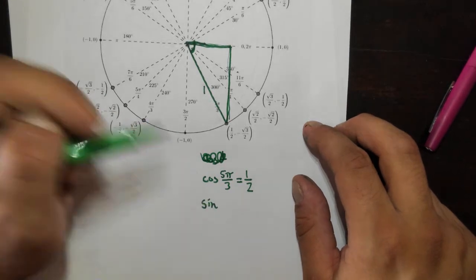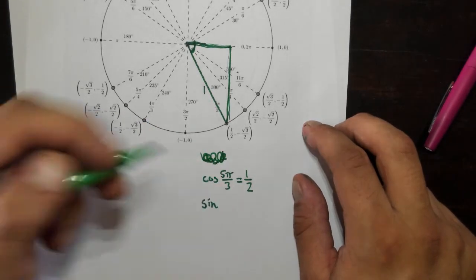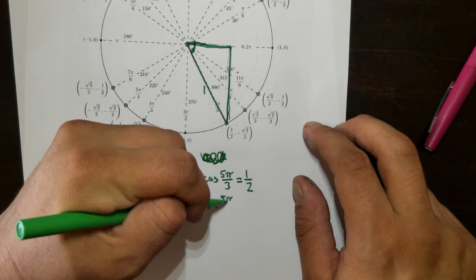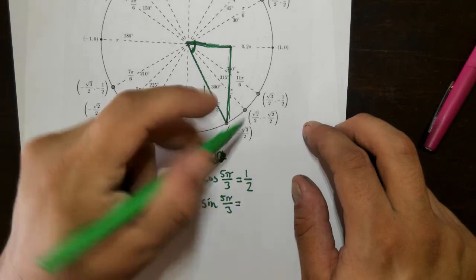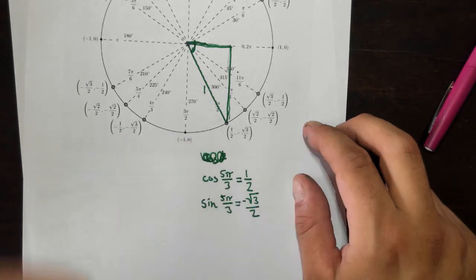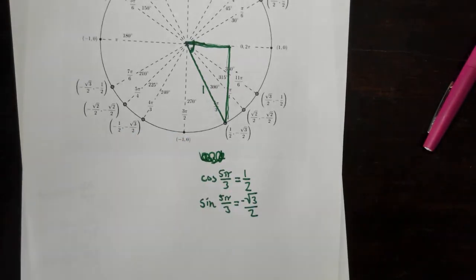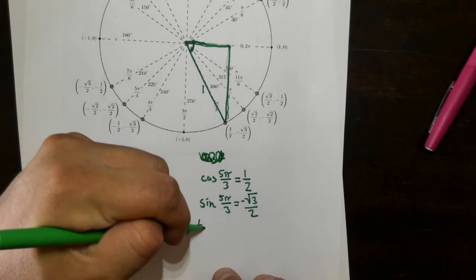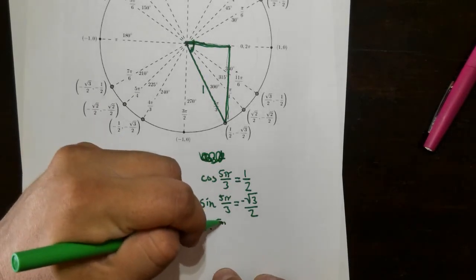Sine, on the other hand, will give us the corresponding y value. So sine of 5 pi thirds is equal to negative square root of 3 over 2. Now, what if I want to know what is the tangent of 5 pi thirds?